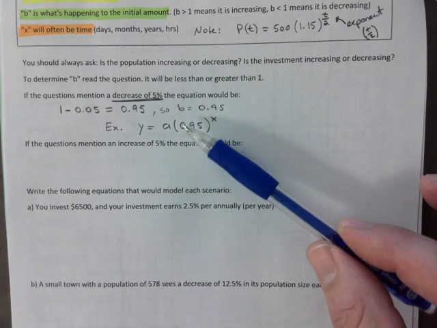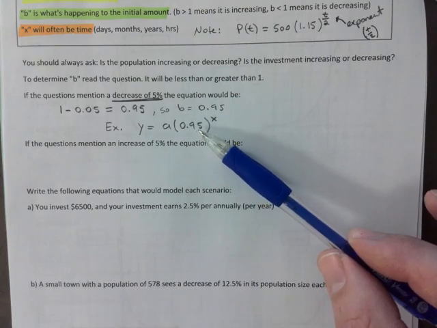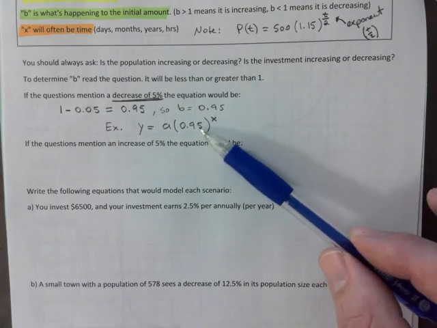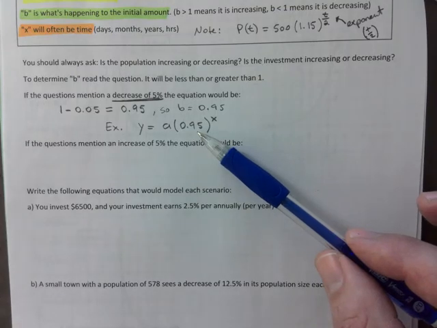And I don't know if you look at this, it should tell you that you're losing 5% every time, because you're left with 95%, right? If you have 0.95 in there, that means that every year that goes by, you'll only be left with 95% of what you had before.